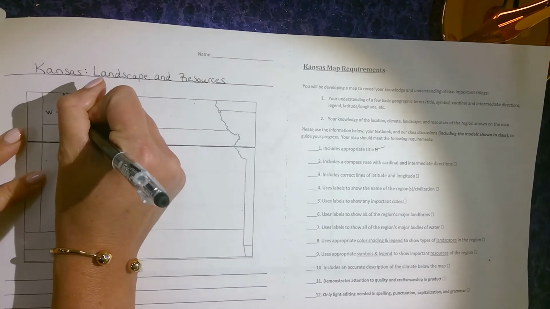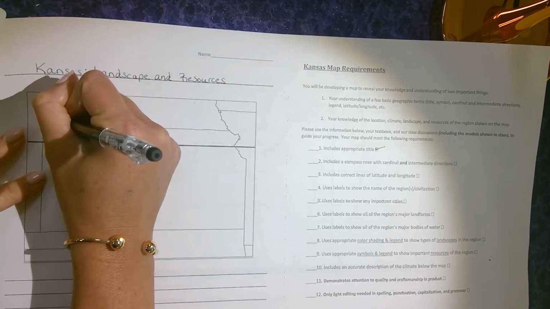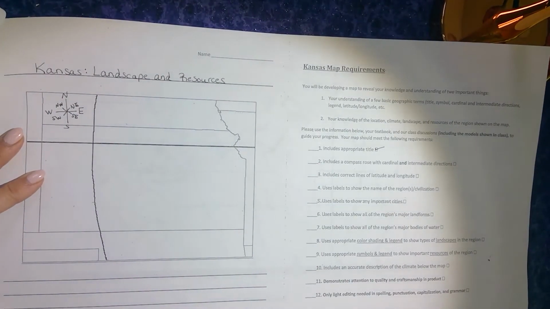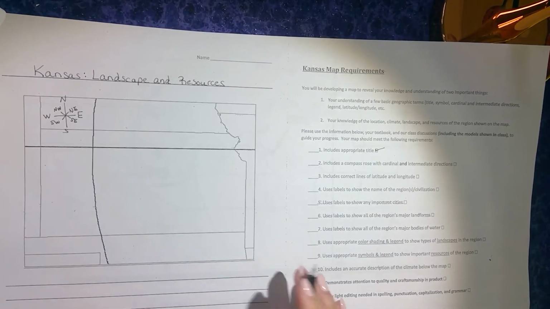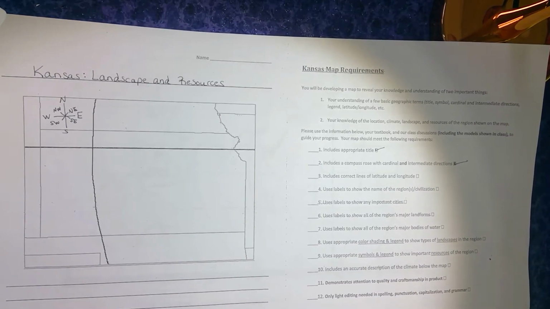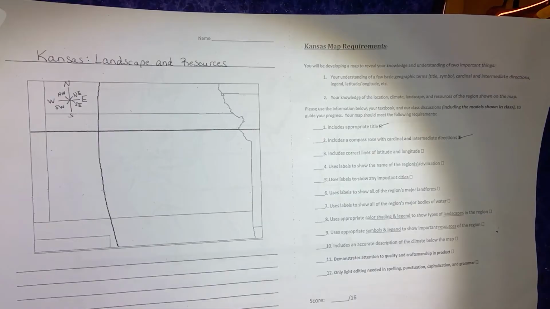Northeast, southeast, southwest, and northwest. I now have all cardinal and intermediate directions complete, so I'm going to check off that I did step 2. Moving on to step 3.